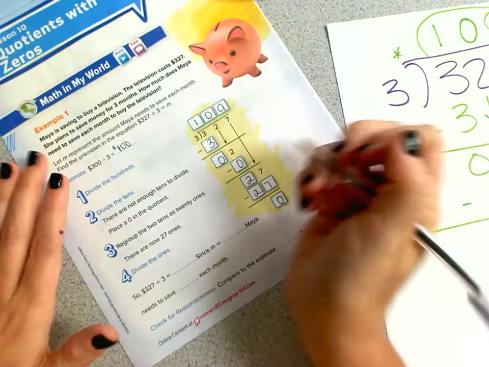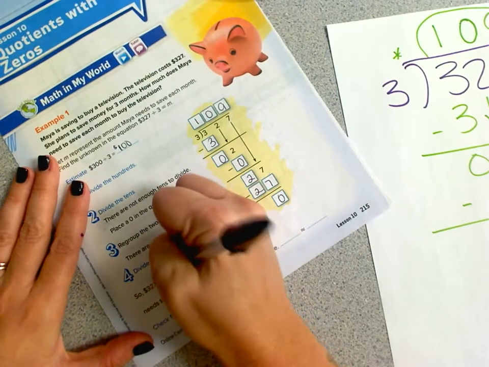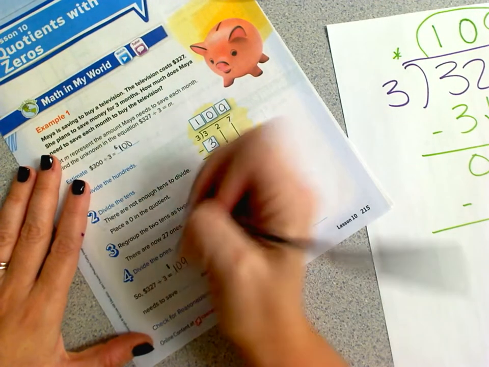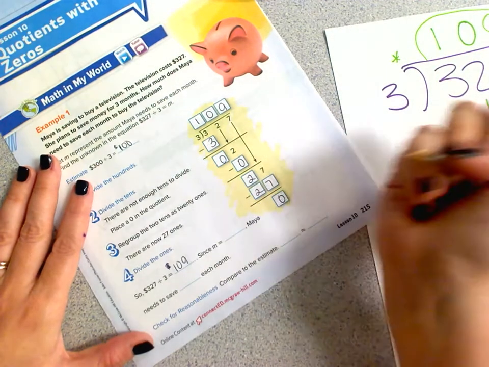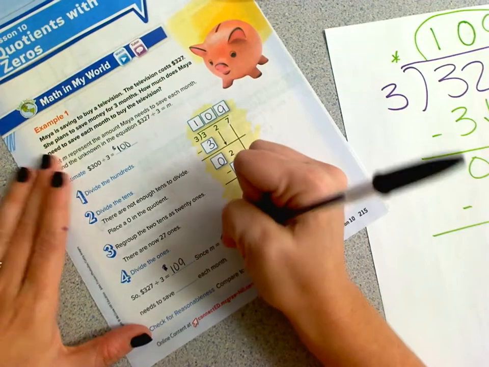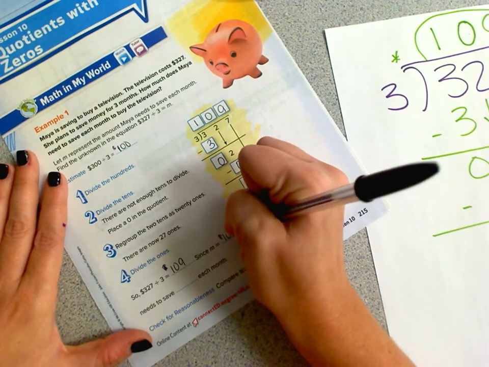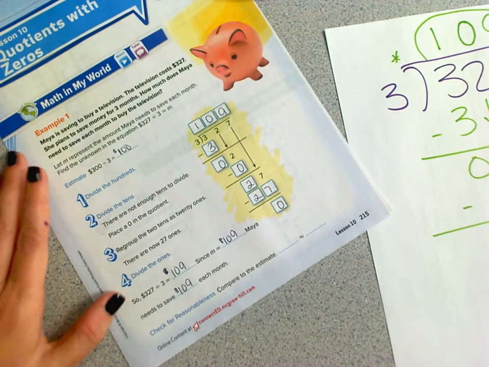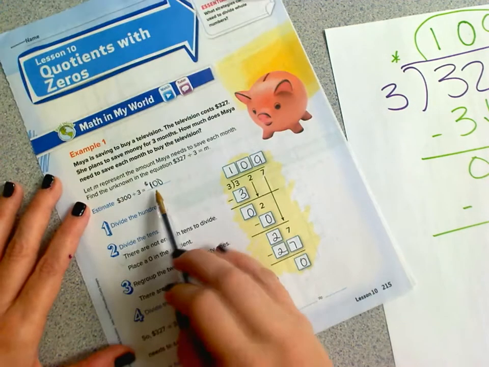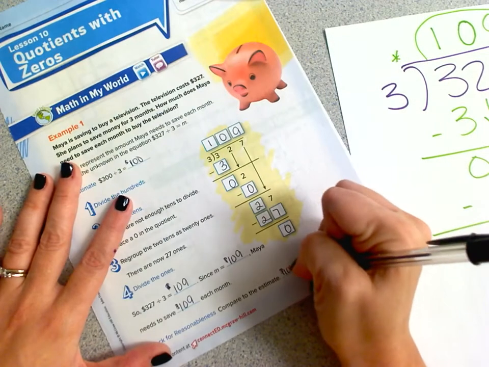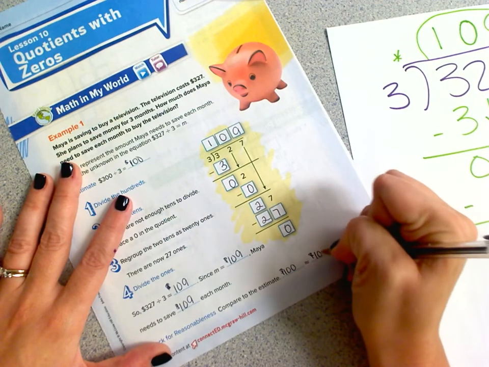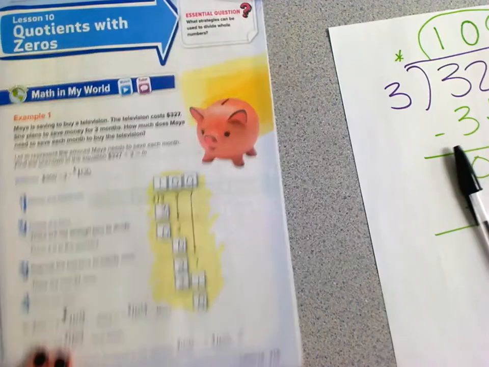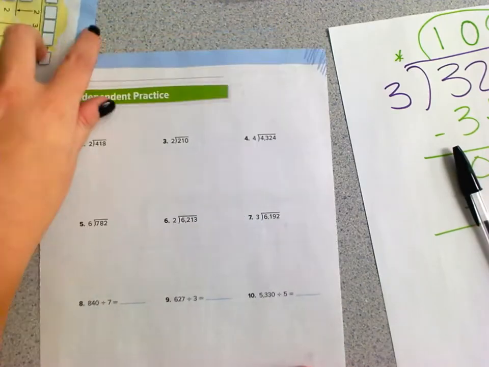So 327 divided by 3 was $109 because we're talking about a dollar amount that she was saving each month. Since M equals 109, Maya needs to save $109 each month. Check for reasonableness. Is 100 close to 109? Yes, very close. So our answer is definitely reasonable.